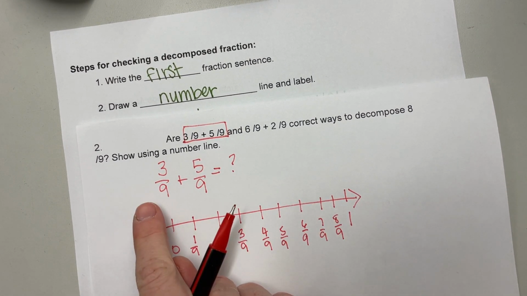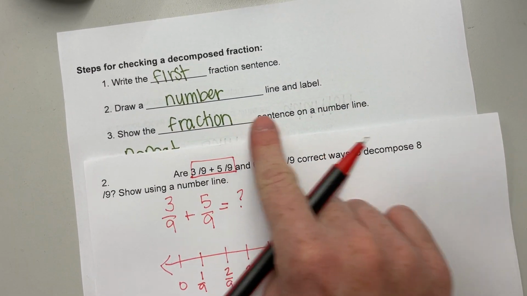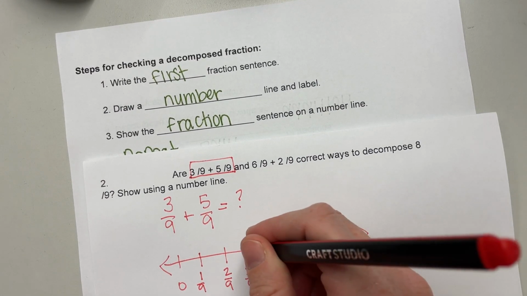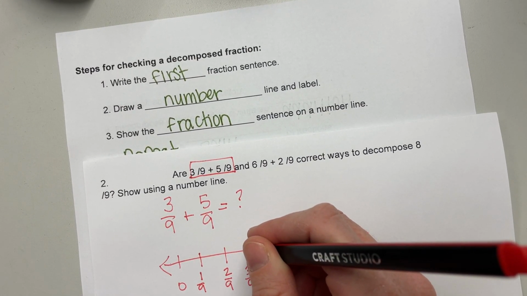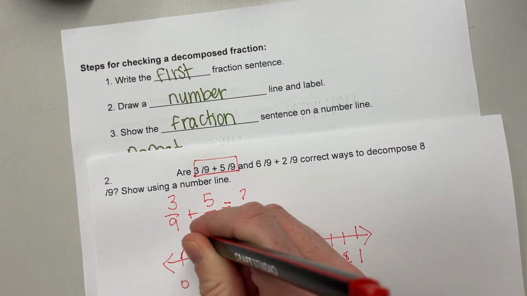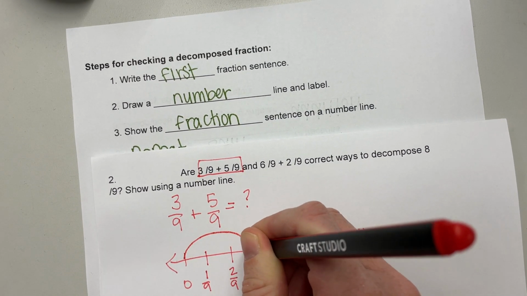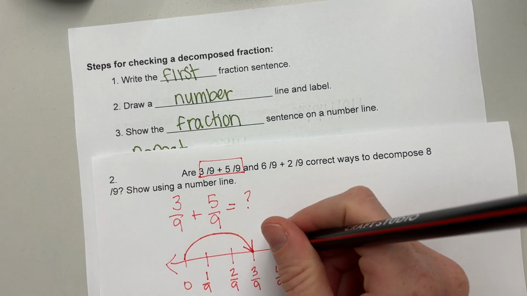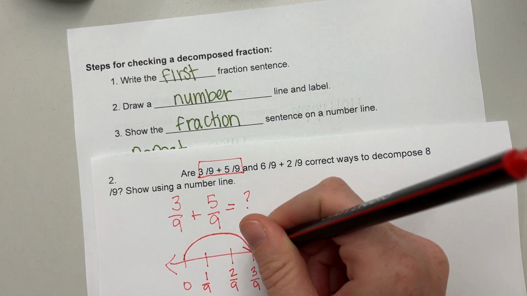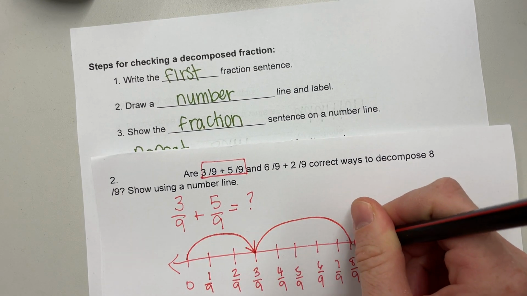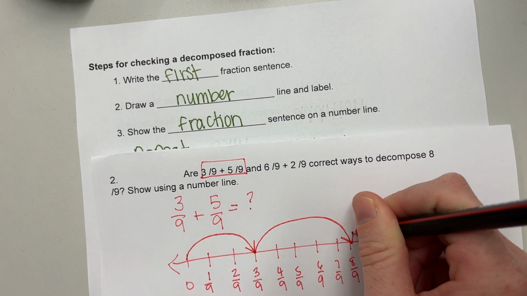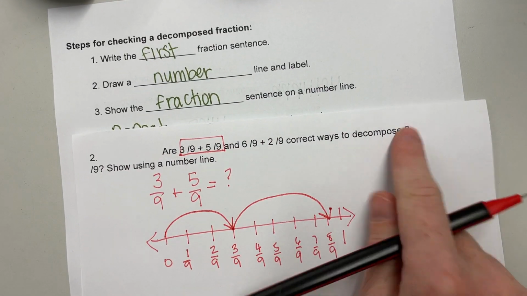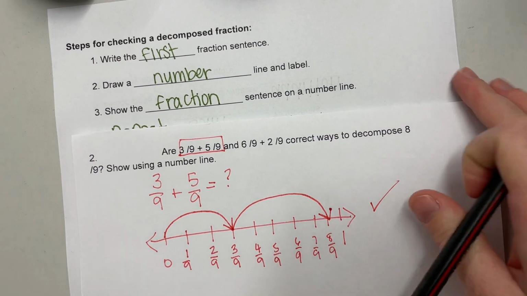Okay, so now show the fraction sentence on a number line. I'm going to first start at 3 ninths. So I'm going to go from 0 to 3 ninths. That's going to be my first jump. Then my second jump, I need to go 5 ninths. So 1, 2, 3, 4, 5. Goes to 8 ninths. Okay, so does it equal 8 ninths like it asked? Yes, it does. So I'm going to put a little check mark just so I know.